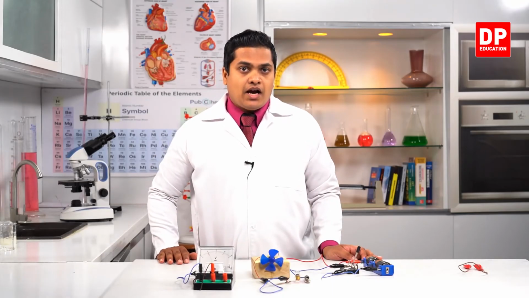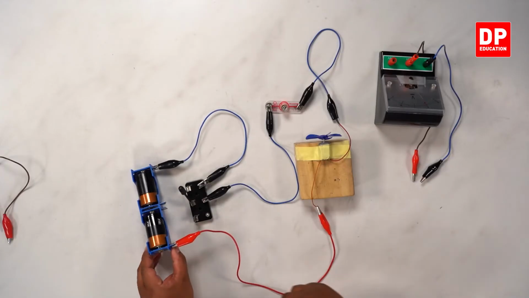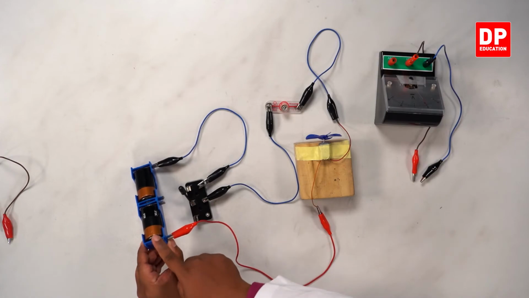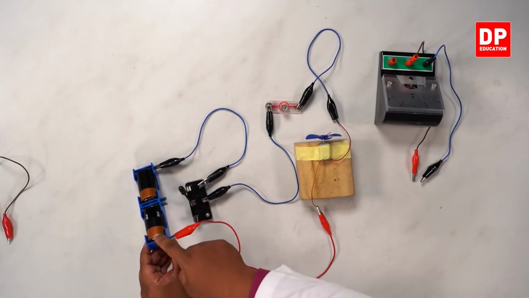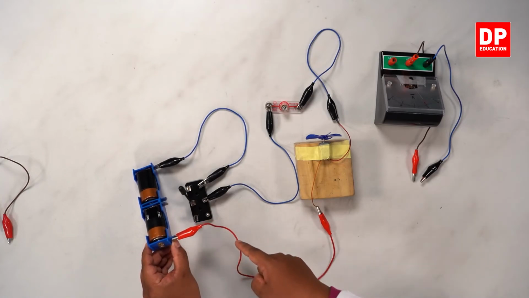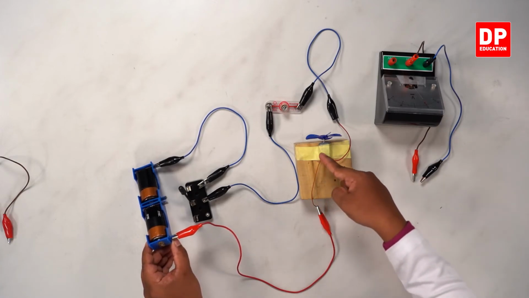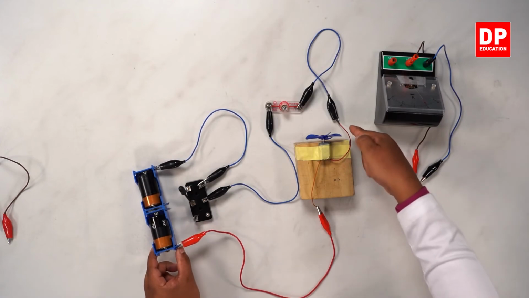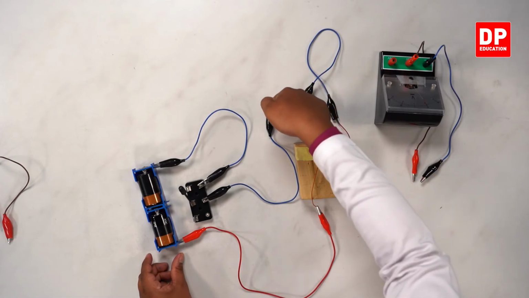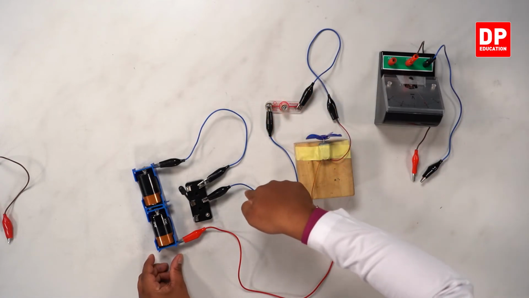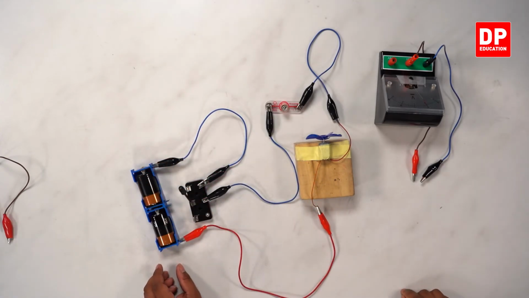So my dear children, see how the electricity is going to pass in this circuit. This is the positive terminal of the dry cell. The current should come from the positive terminal through this wire and travel through the motor, and through this wire, through the bulb, through the switch, once again back to the negative terminal.